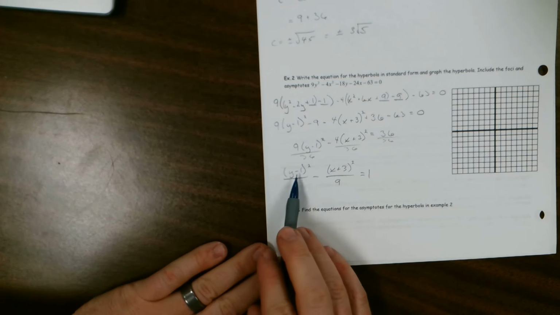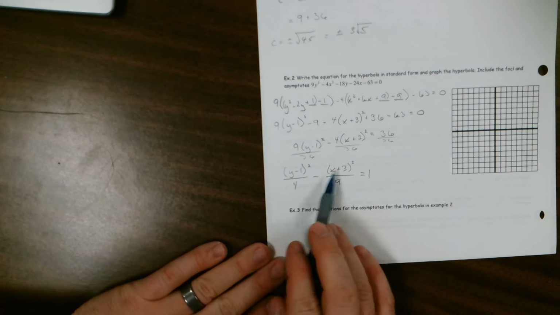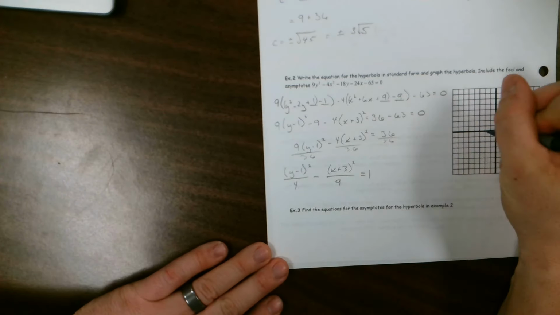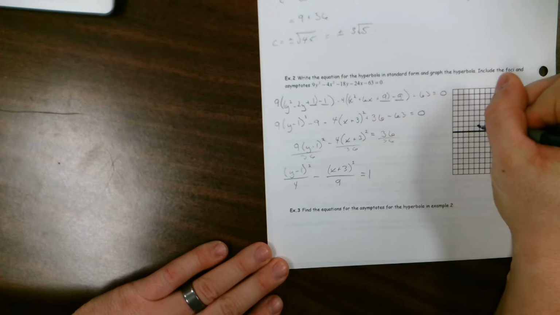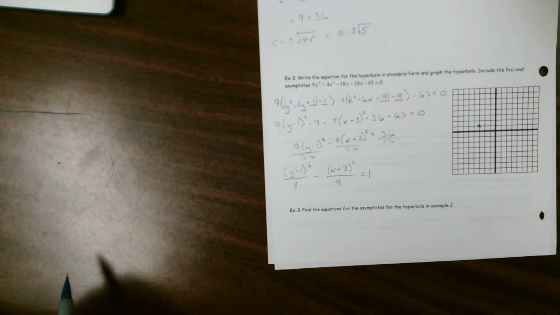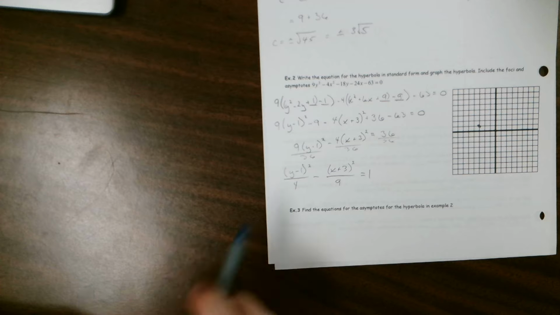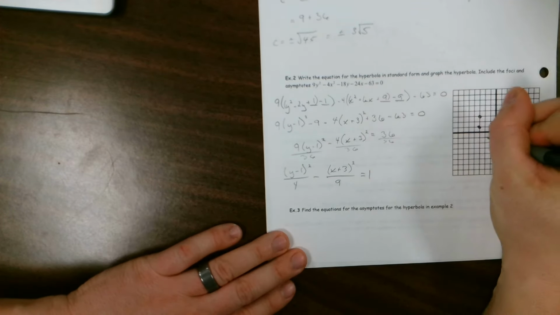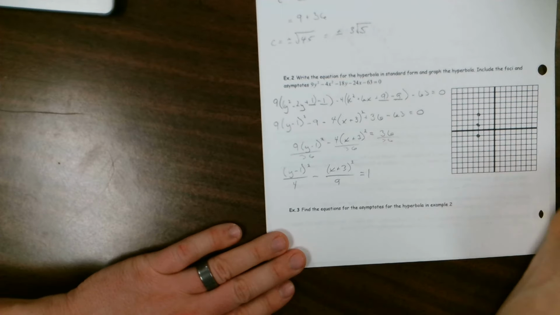Okay, the center of our hyperbola, this is sometimes tricky for people, but we are shifting left 3, up 1. There's the center of our hyperbola. Our transverse axis is going to go up 2 to the top vertex and down 2 to the bottom vertex.